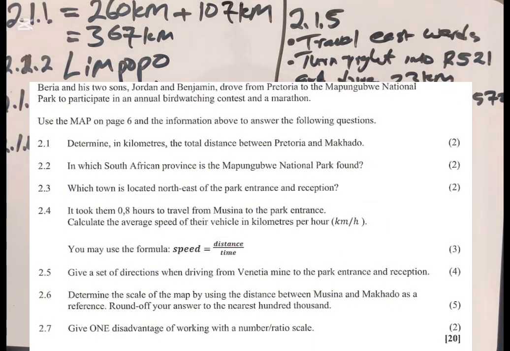Every time when you are to determine, let me read the question first. Determine the scale of the map by using the distance between Musina and Makhado as reference.